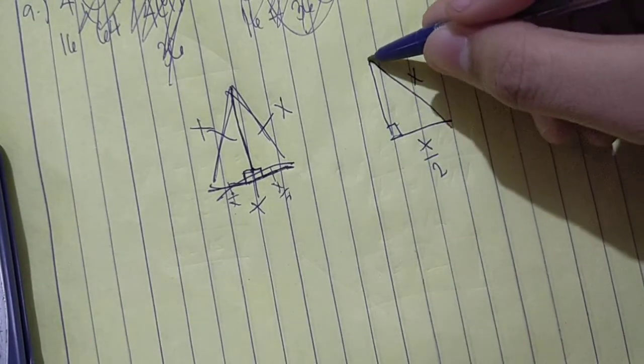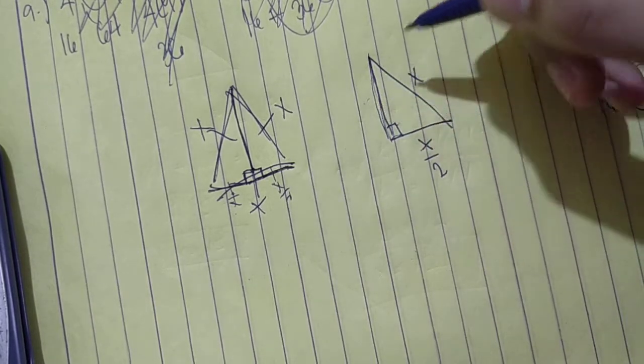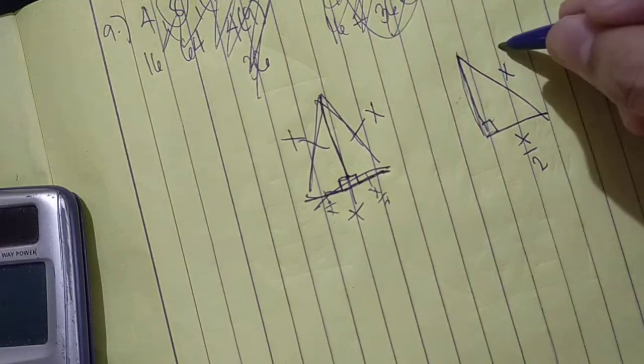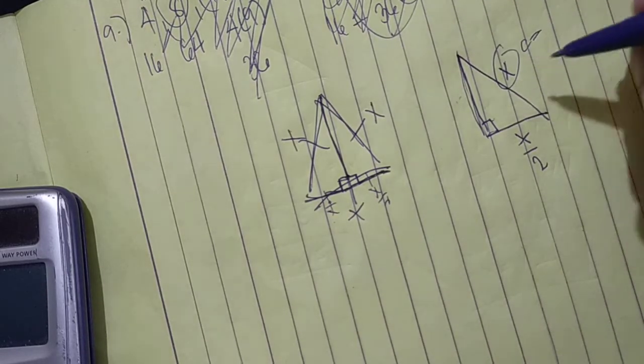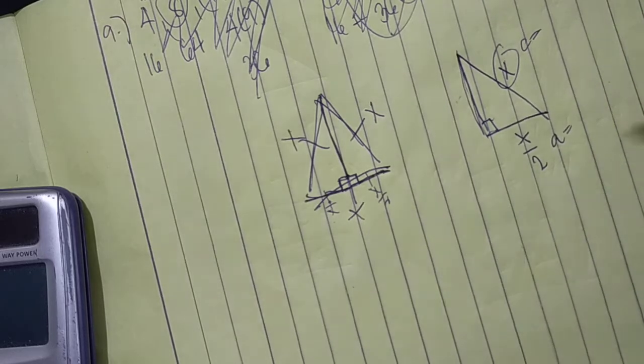Then, to get the third side over here, itong leg na yan, we will apply the Pythagorean Theorem. So, our longest side here is x. That will be our hypotenuse. Okay, and one of the legs, let's say it is a.